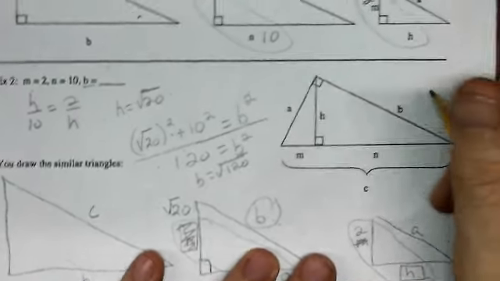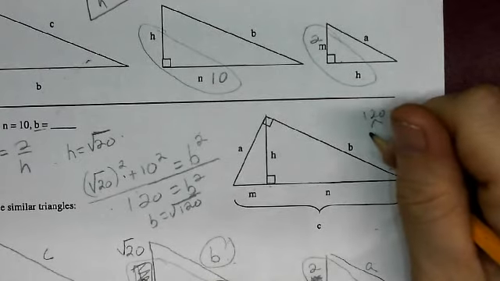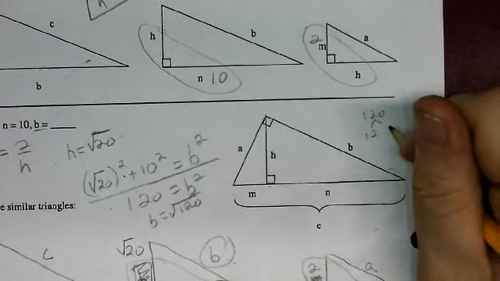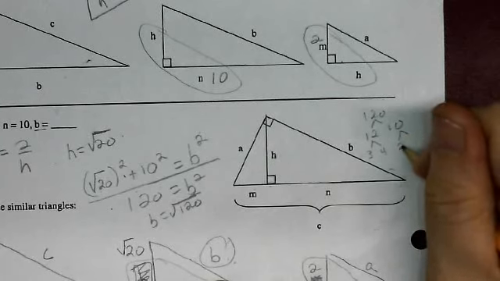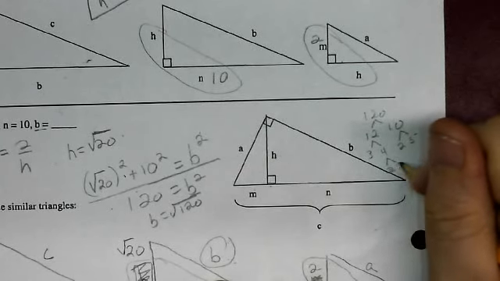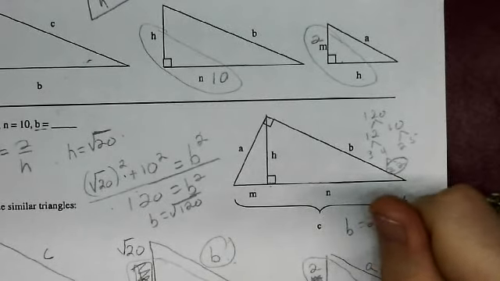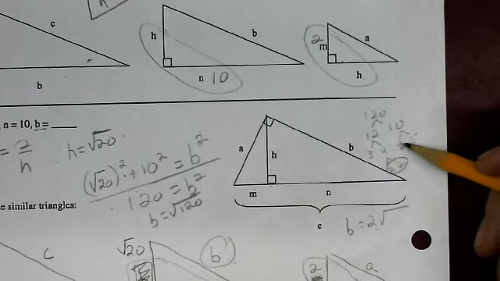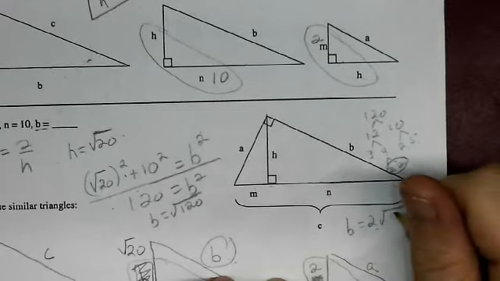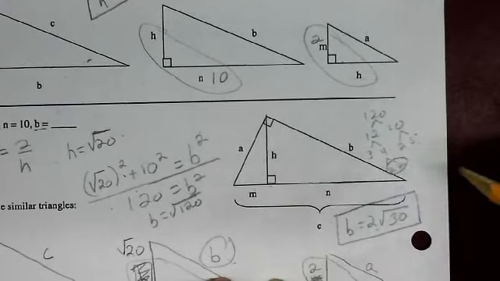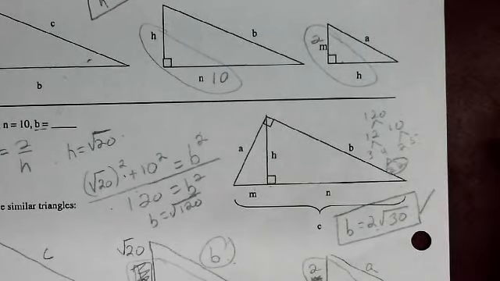Well, that simply needs to be simplified. So I know that 120, well, that would be 12 and 10. 12 is 3 and 4. 2 and 5. 4 is 2 and 2. So I have a pair of 2's, that comes out. So B equals 2 on the root. 3 times 2 times 5 would be 30. And so B is 2 on square root of 30. And this would be my answer.